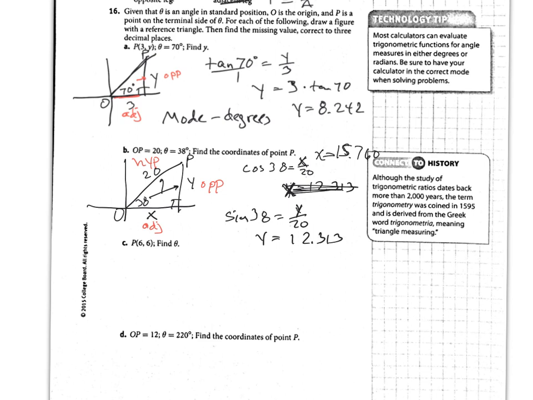For part C, if our point is 6, 6, we're trying to find theta. So think about plotting that point. Don't think about anything other. We don't care about the angle. If I were to graph 6, 6, I'd go over 6, I'd go up 6, it'd be right there. It'd be in the first quadrant. So what do you know when the 2 sides match? What kind of angle is that? Anyone? It's a 45-degree angle. So we don't have much to do here. We know that theta is 45 degrees.